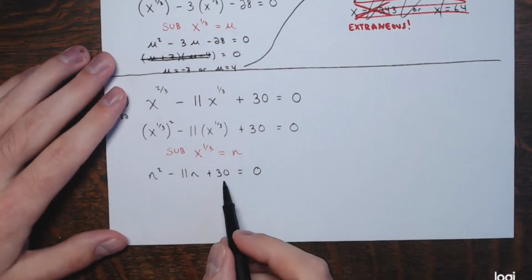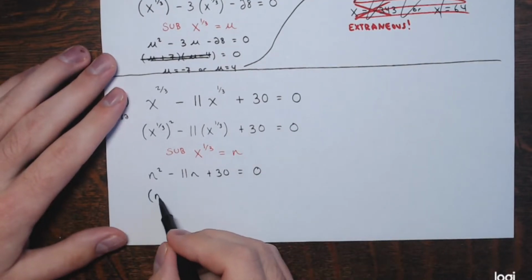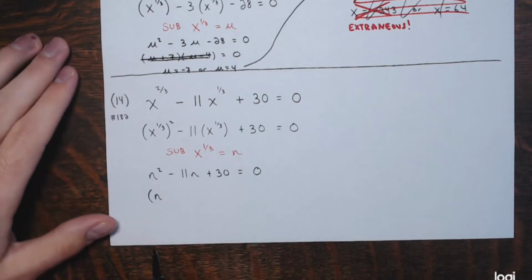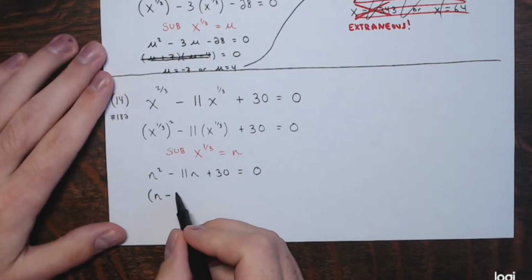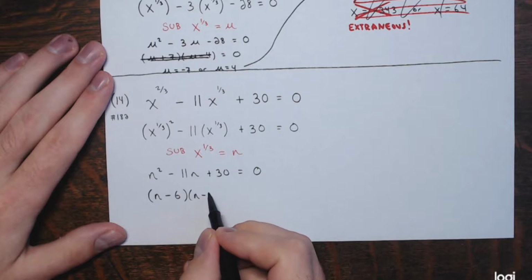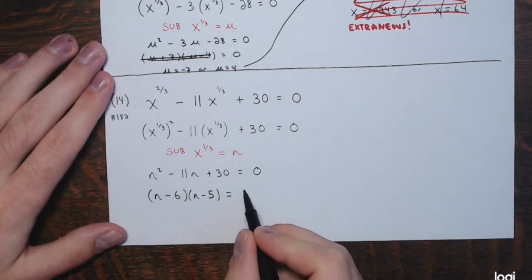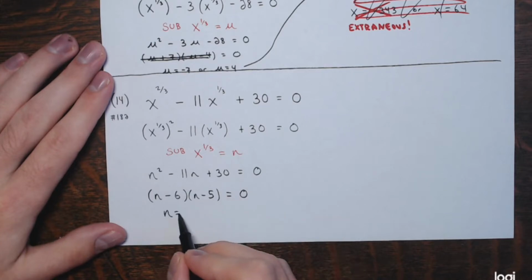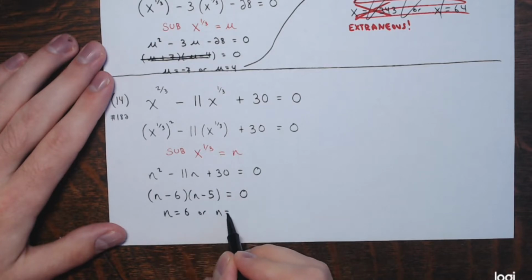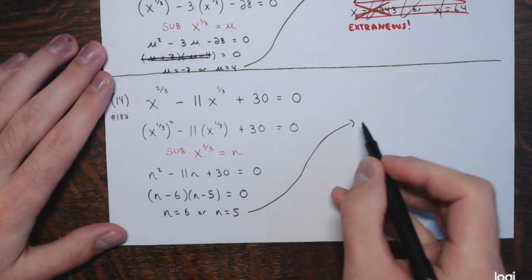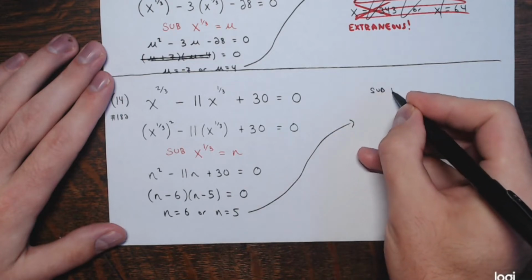Again, we have a nice factorable quadratic here. This factors, hopefully I'm doing it right, to (n minus 6) times (n minus 5) equals 0. That is correct, I double checked that. So my solutions for n are n equals 6 or n equals 5. But then we sub back, and I want to solve for the original variable.